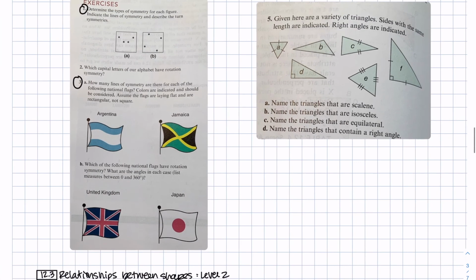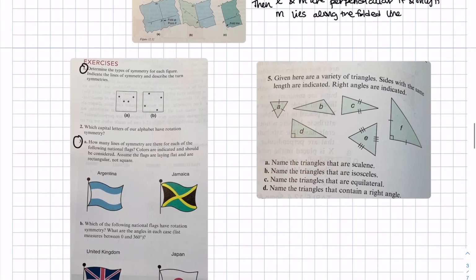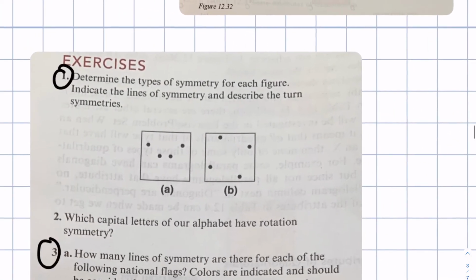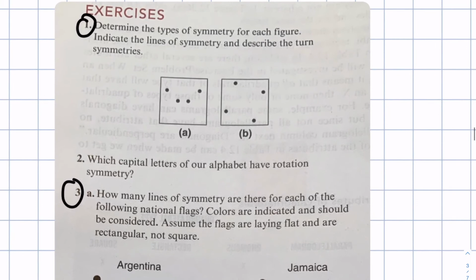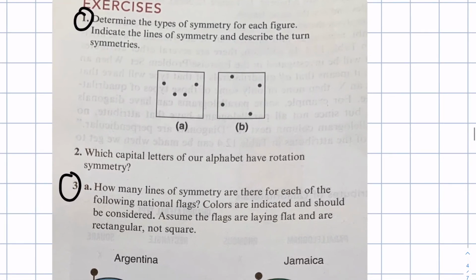Okay, so let's end this section by doing a couple of exercises from the end here just to solidify some of these concepts. So for exercise 1 and 3, I want to look at them; they're similar to some of the homework problems that are assigned. For 1, we want to determine the types of symmetry for each figure and indicate the lines of symmetry and describe the turn symmetries.